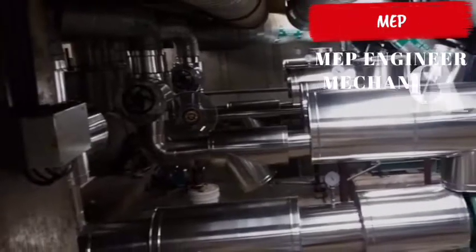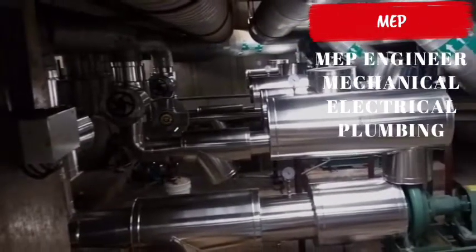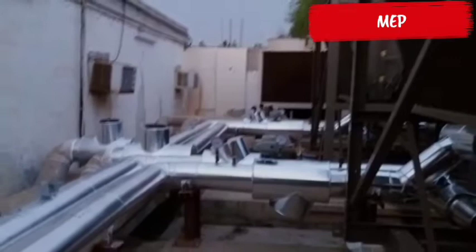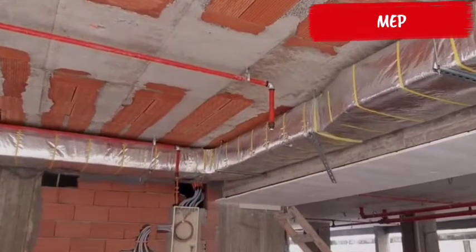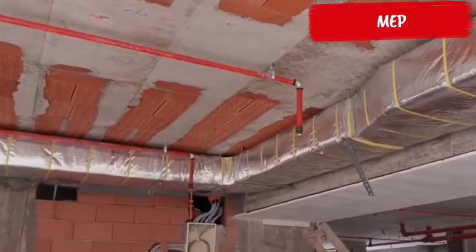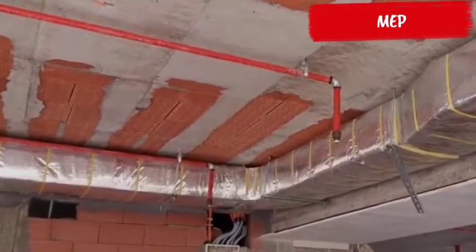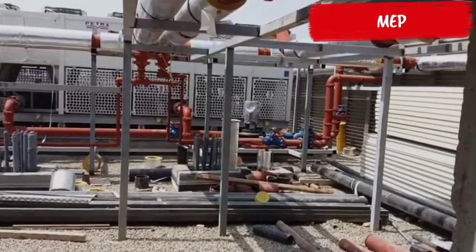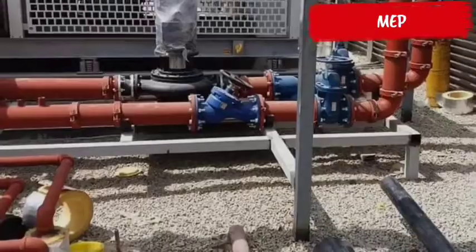Next up are MEP engineers. They cater to mechanical, electrical and plumbing considerations on site. MEP is the most important factor for the smooth functionality of the building. MEP engineers assess the site with respect to the type of building and the plot area of the site. They do all the necessary calculations for their service designing.